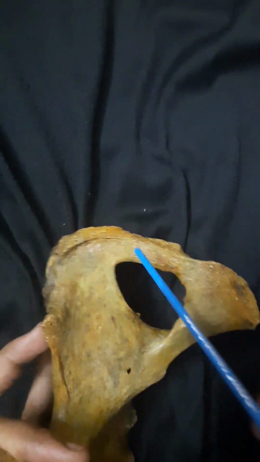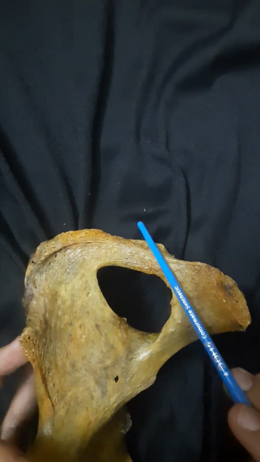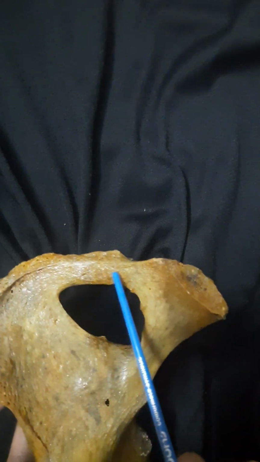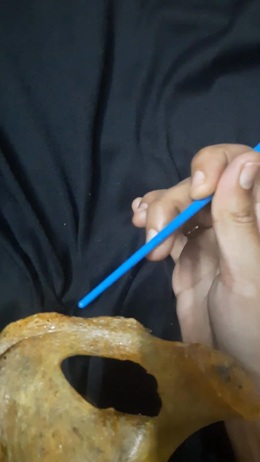We have seen the structures attached to the outer surface of the ischiopubic ramus. Now to the inner surface. There is a lower ridge or lower border, and there is a ridge in between, and an upper border which is the lower part of the obturator foramen. This lower part gives rise to Colles fascia, and this ridge gives rise to the perineal membrane.